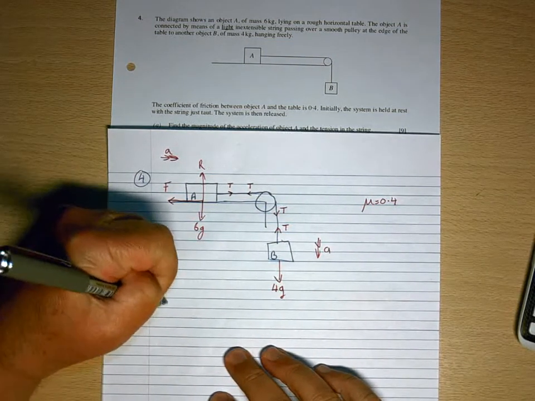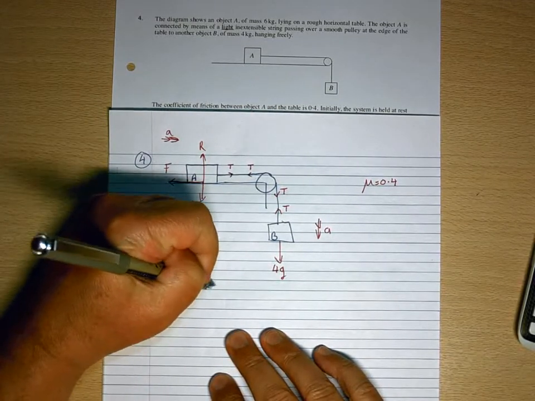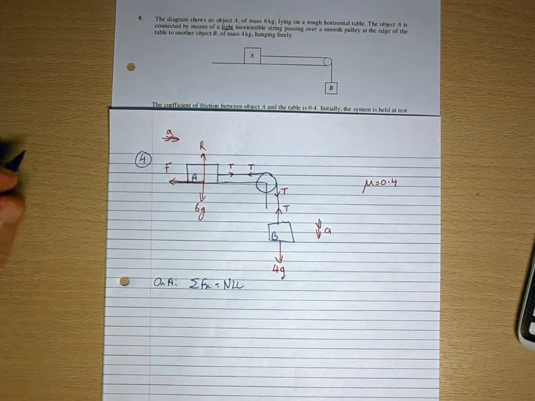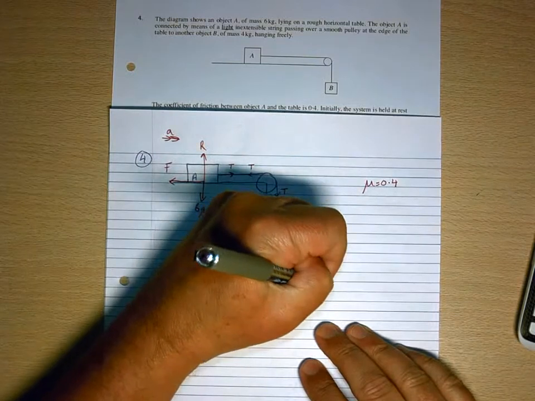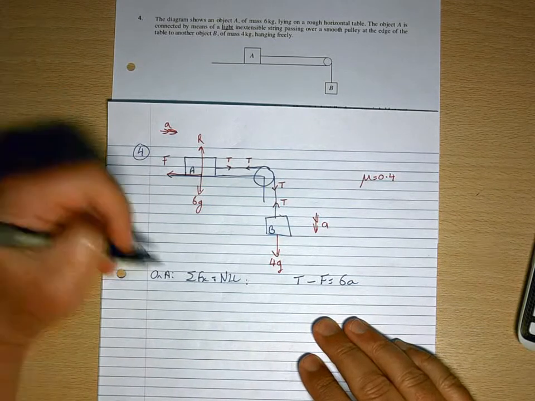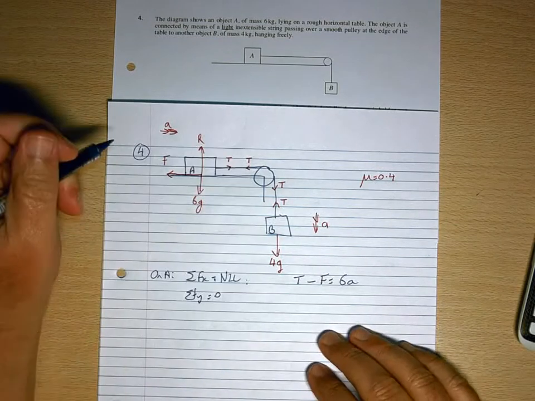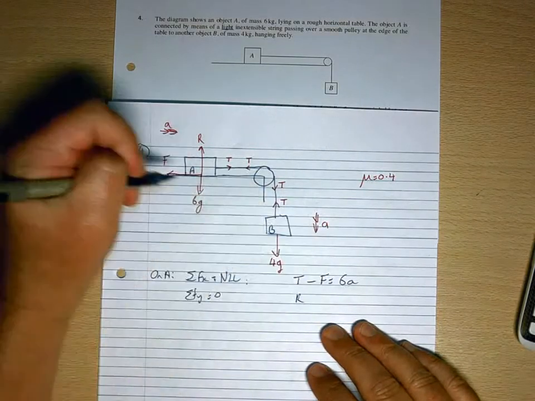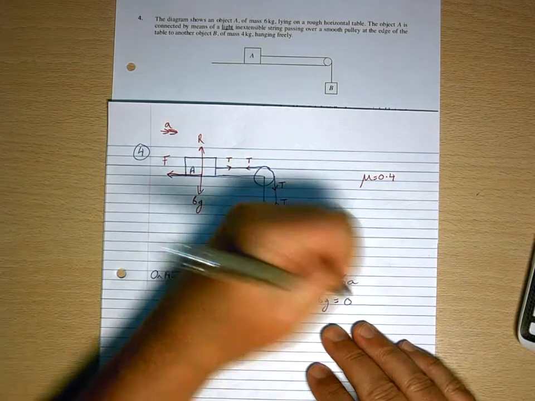So on particle A, the sum of the x components, acting under Newton's second law, we'll have T minus F equals 6A. We'll have the sum of the forces in the y plane coming to 0, and that will be R minus 6G equals 0.